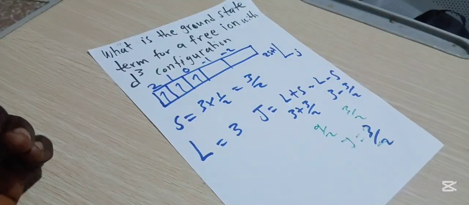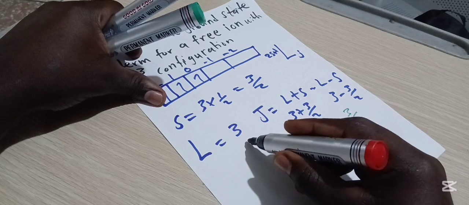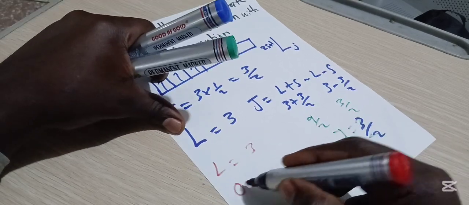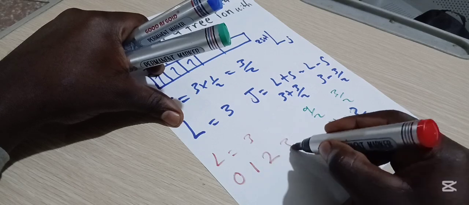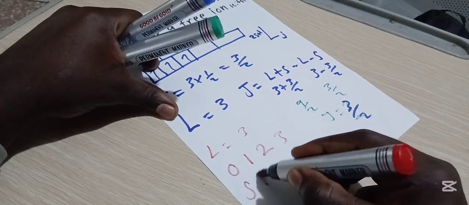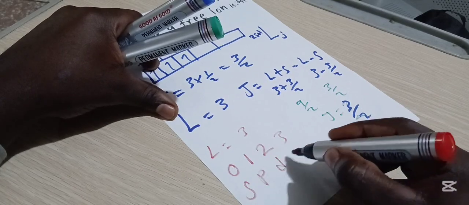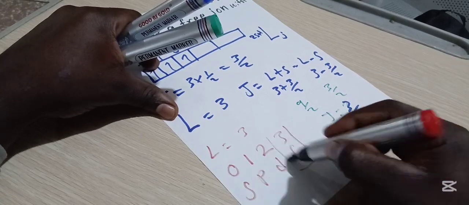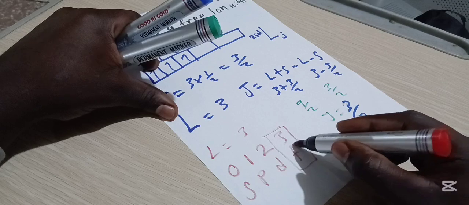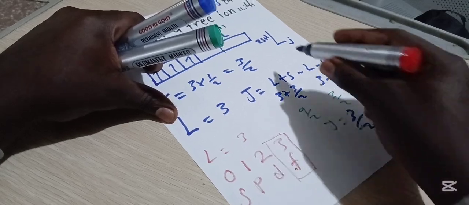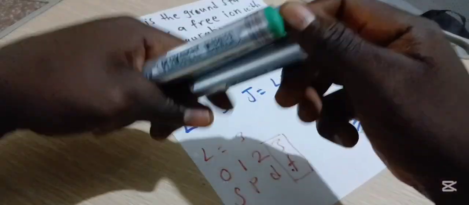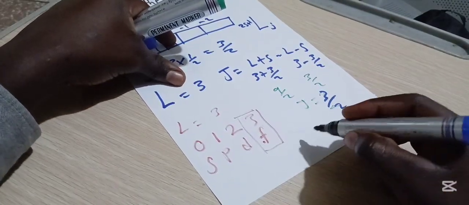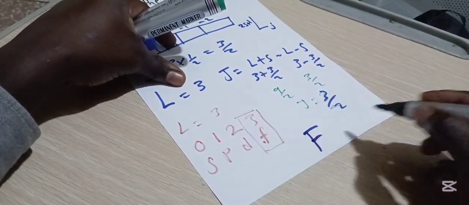So with this, we know our L to be 3. So L equals 3. So we start numbering 0, 1, 2, up to 3. So this will take S, P, D, F. This is how I used to just write it. So our last orbital is F. So our label is going to be F. So let's go ahead and do that. So now our label is F.